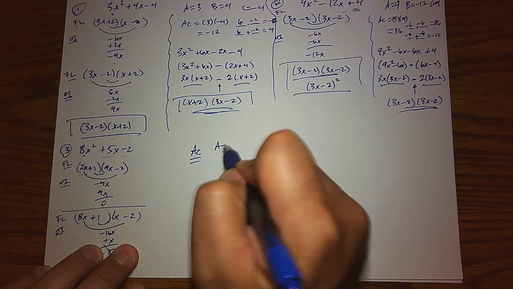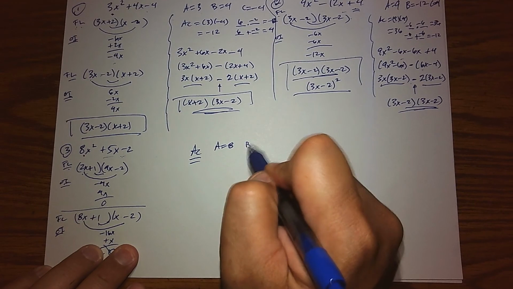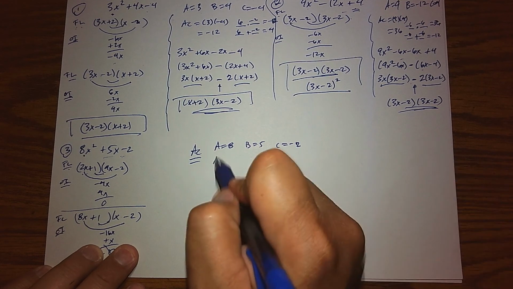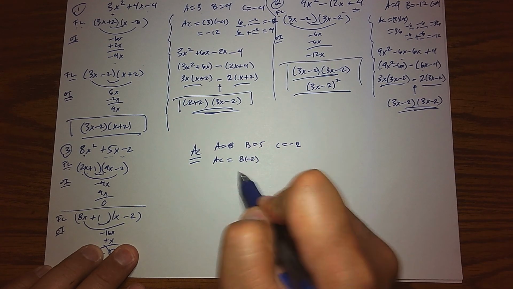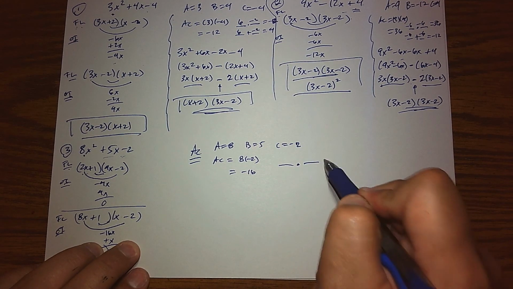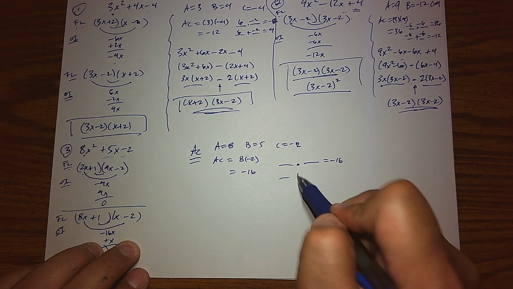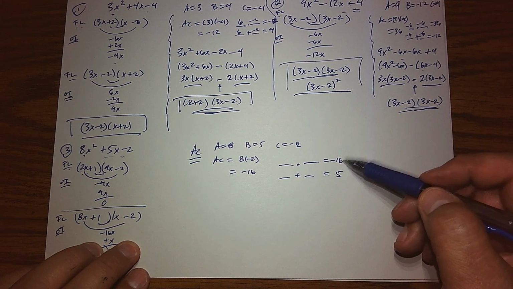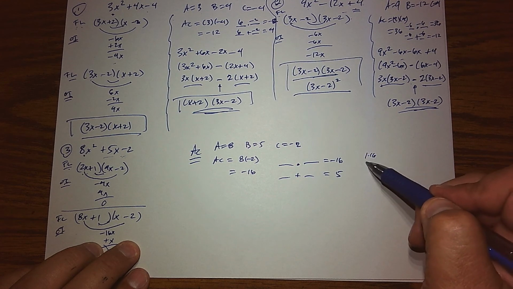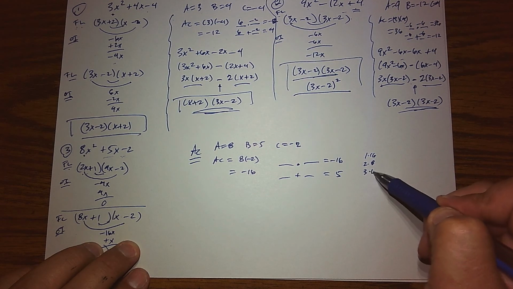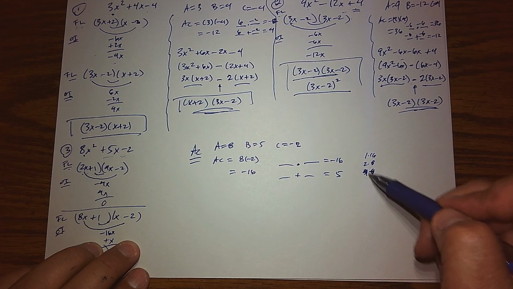So AC, we have A equals 8, B equals 5, and C equals negative 2. So my AC is 8 times negative 2, which gives us negative 16. So we've got to find two numbers that multiply up to negative 16, but at the same time add up to 5. All right, and we're really just looking at factors of 16. So there's 1 and 16, right? 2 and 8, 3 and, oops, nope, not 3, 4 and 4, right? And that kind of exhausts it.